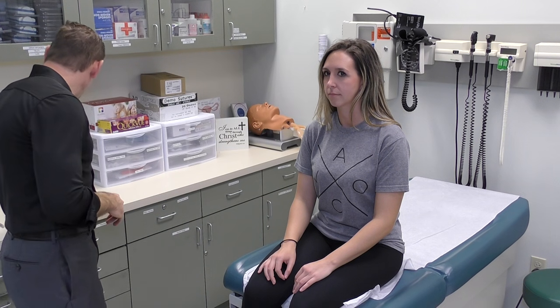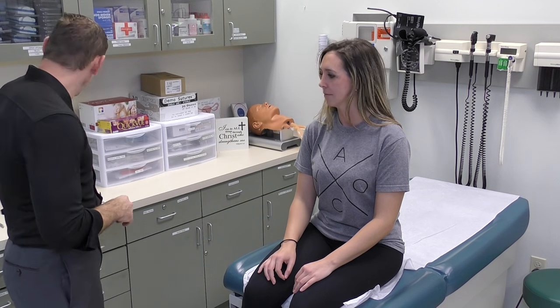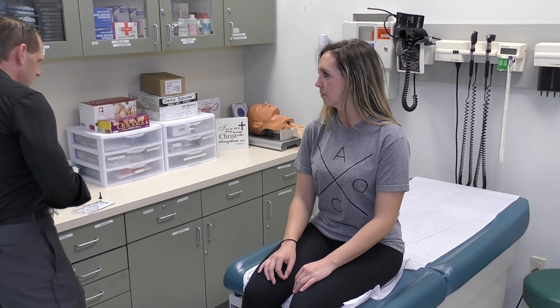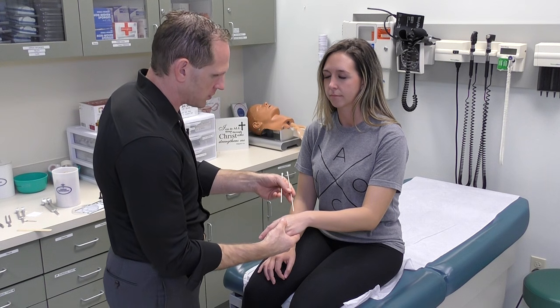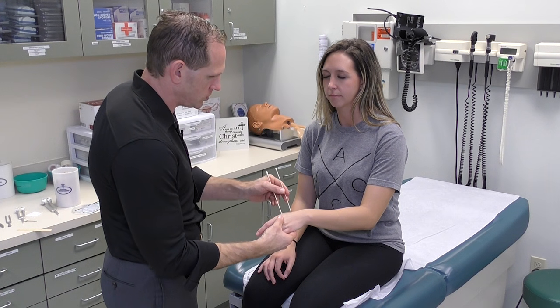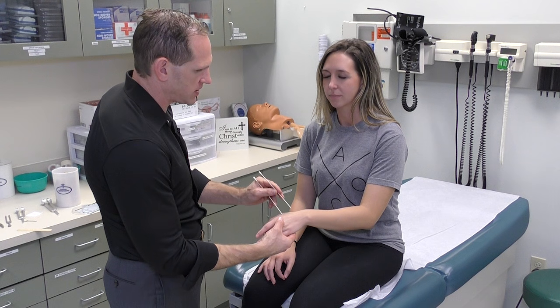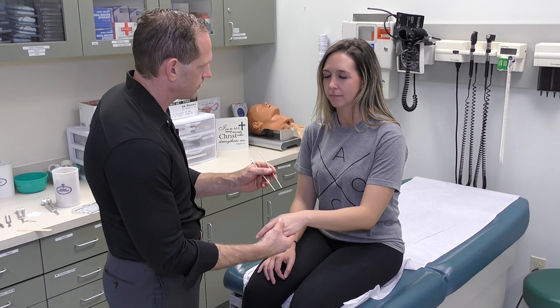Next, we have what's called 2-point discrimination. And for this, it works best if you have calipers, but you can also simulate it with something like this. So why don't you close your eyes, and I'm going to touch you with either 1 or 2. Okay. Can you feel that's 2? Yeah. And what you do is you say, is that 1 or 2?